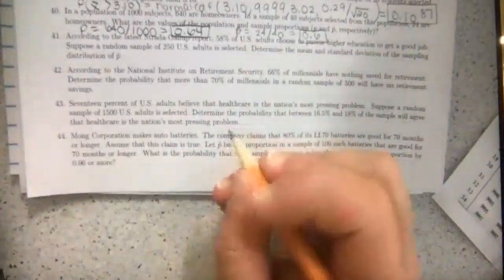So for 41, it's asking us for our mean of the sampling distribution. So our mu sub p hat. We know mu sub p hat is the same thing as just our p value. They told us in the problem 58%. So 58% is our p value. So turning this percentage into a decimal would give us 0.58. That is our mean of the sampling distribution. That's it.